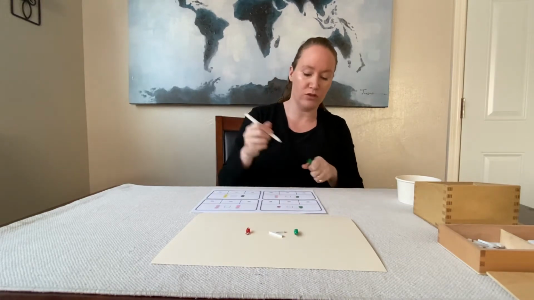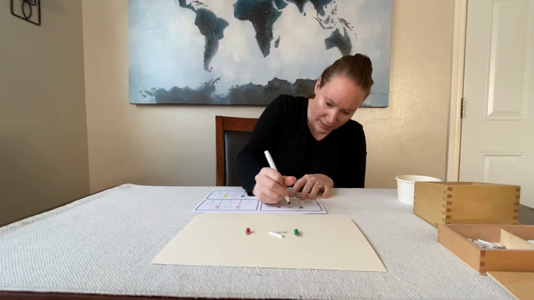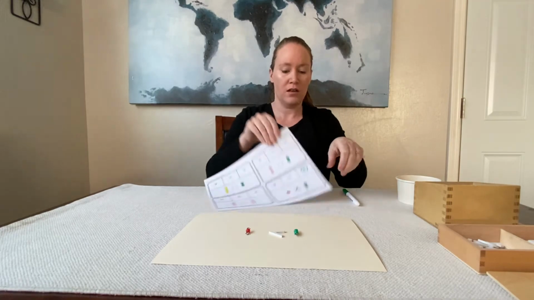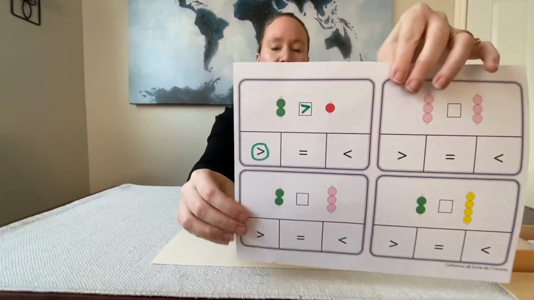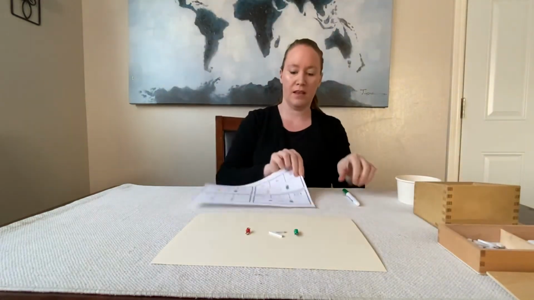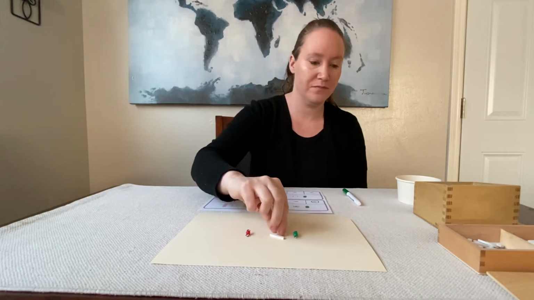And I'm going to circle it here and write it in to show you. The opening is facing the number that has more. Okay, let's do another one.